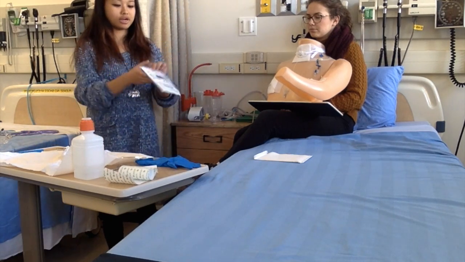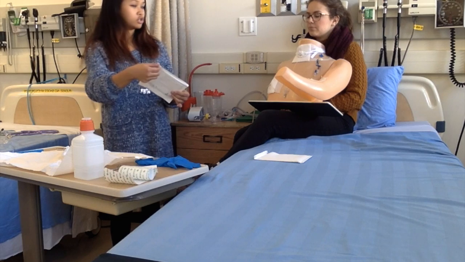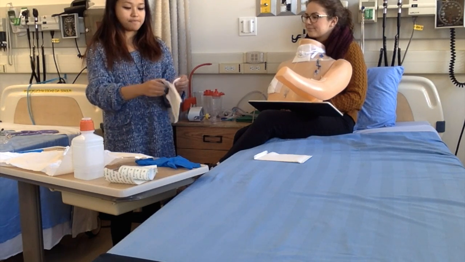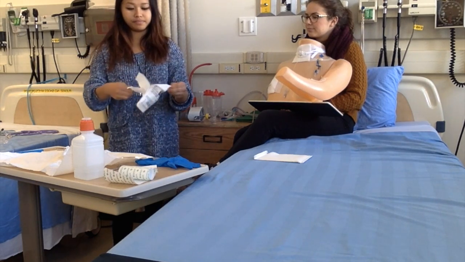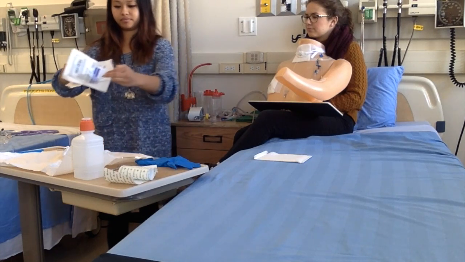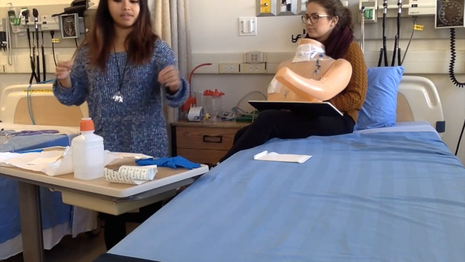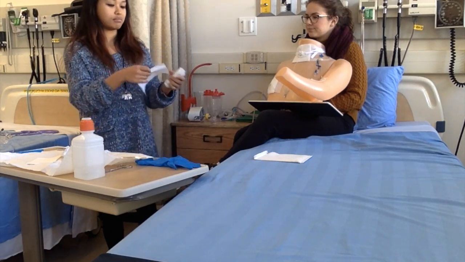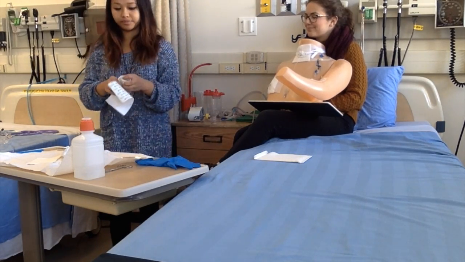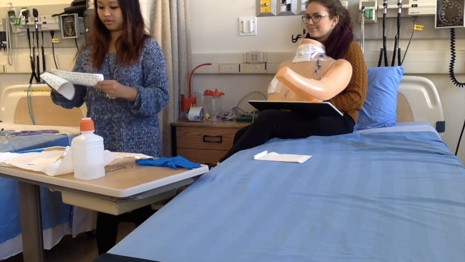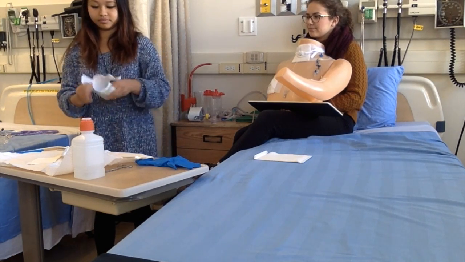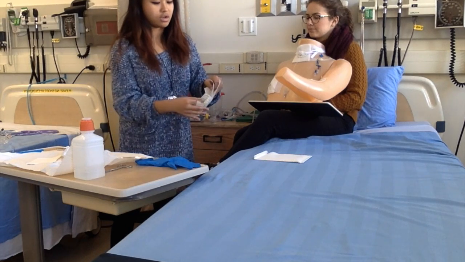Okay, so I'm just going to put just regular drainage sponge on top of the site. And then over that sponge, I'm going to put some Mefix, which is bandage. Put this to the side for now.